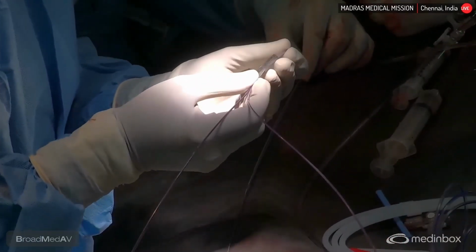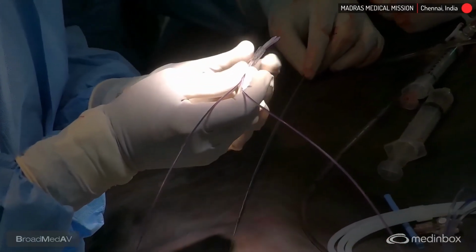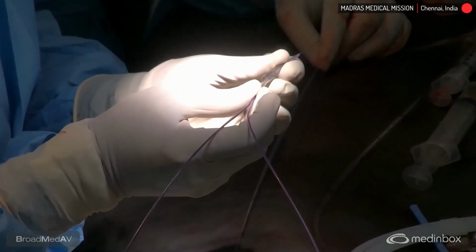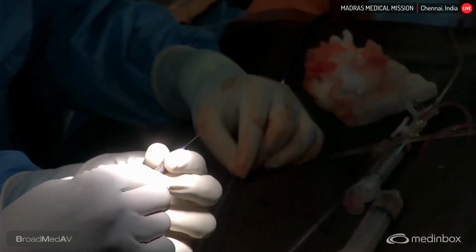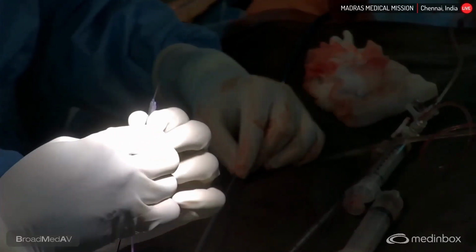So now we are centering the two balloons and then keeping the stent in the middle.